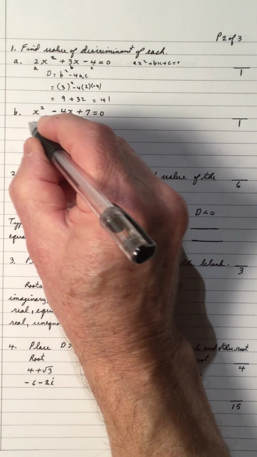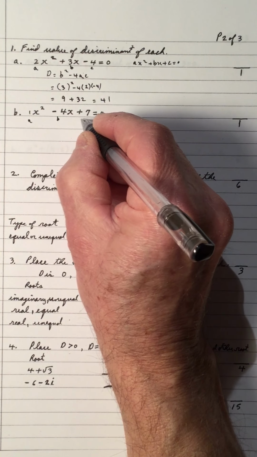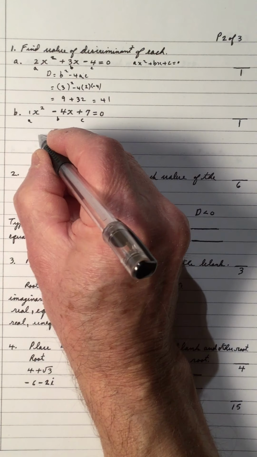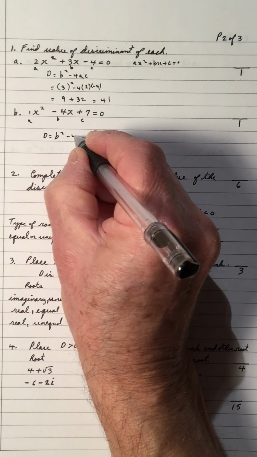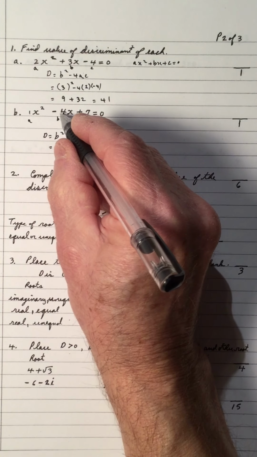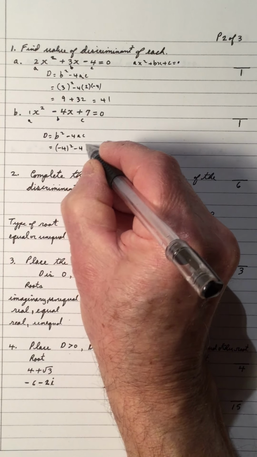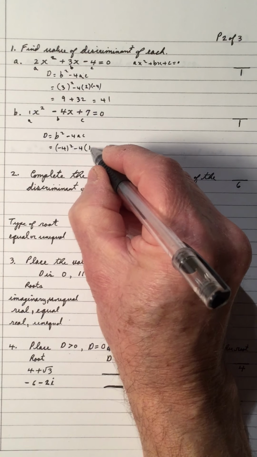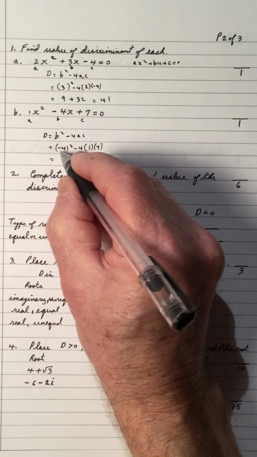Number 2, let's do a is 1, b is negative 4, and c is 7. The discriminant D equals b squared minus 4ac, and b is negative 4, so it's negative 4 squared minus 4, a is 1, c is 7. Again we square first.